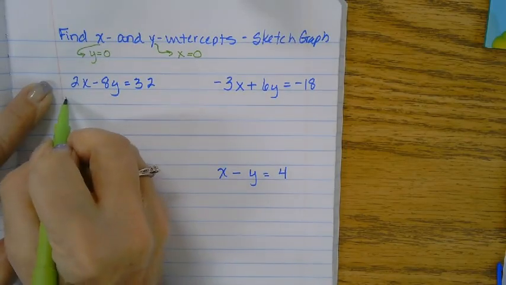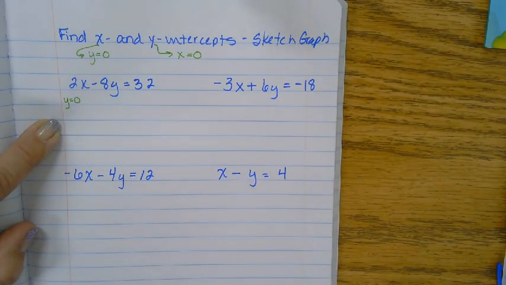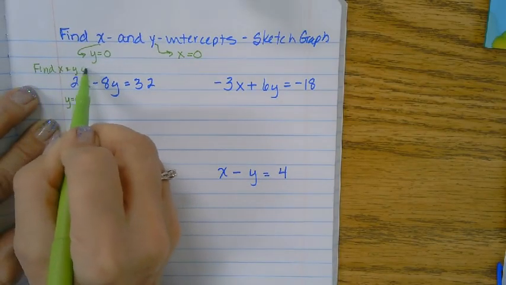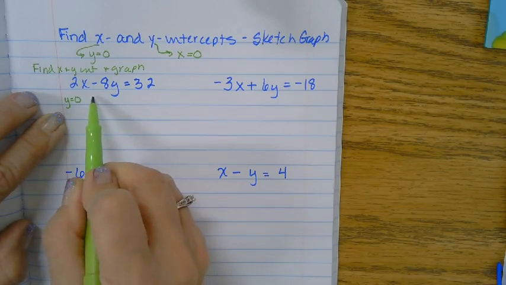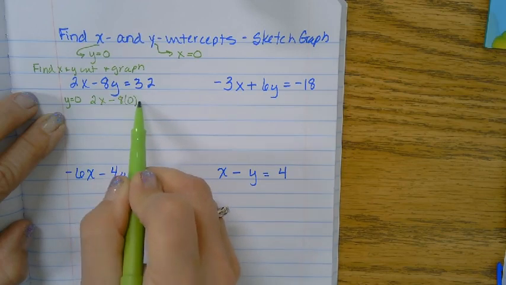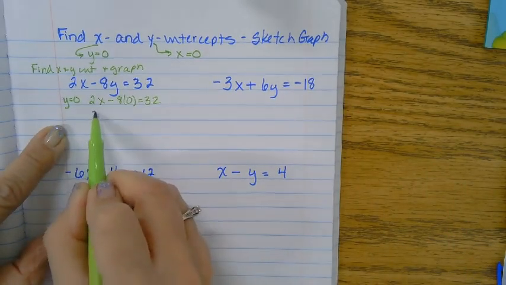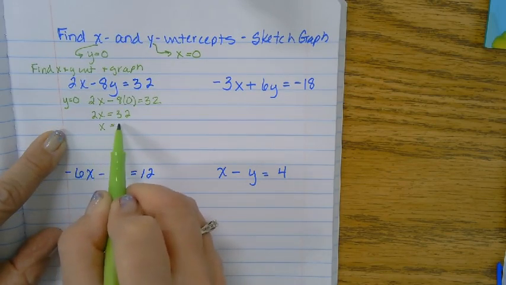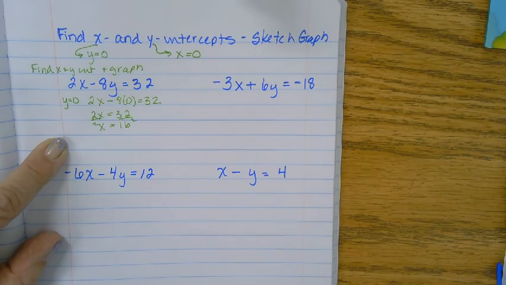So let's plug in y equals 0 first to this problem, because this is what I want you to do, is I want you to find the x and y intercepts and graph it. So when I plug in y equals 0, we're going to have 2x minus 8 times 0 equals 32. And then, what is that going to be? 2x equals 32. Divide both sides by 2, and then x equals 16. So that means your x-intercept is at 16.